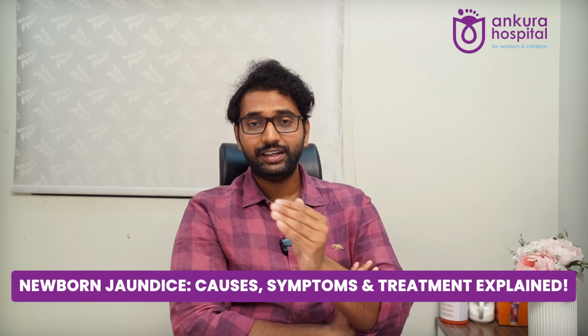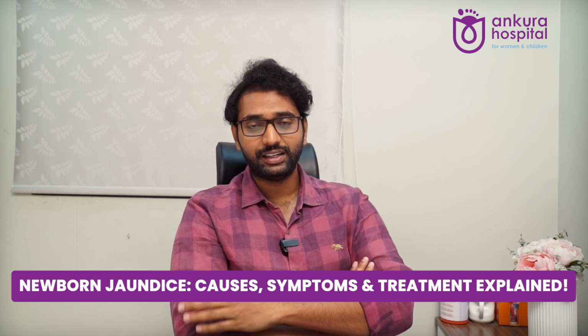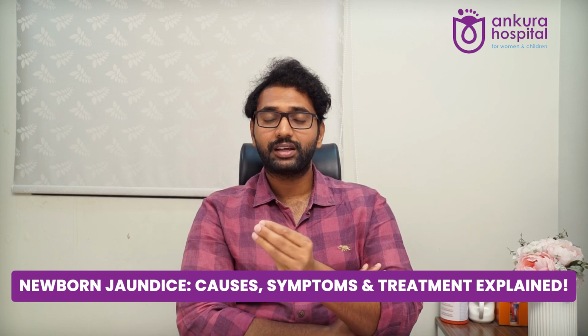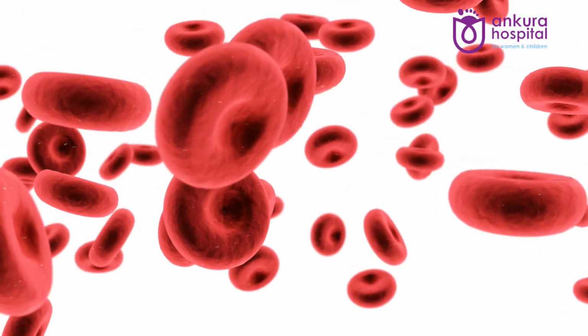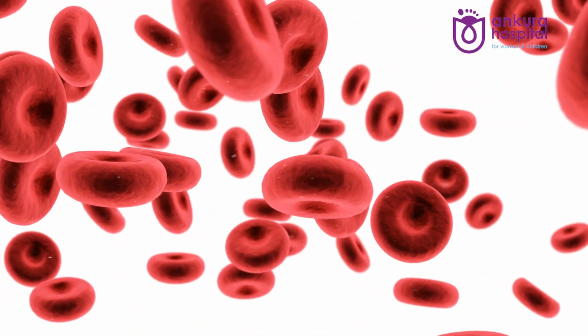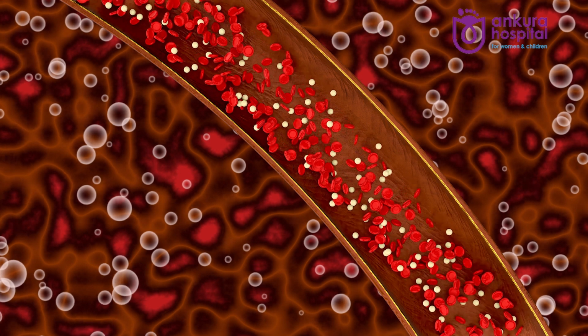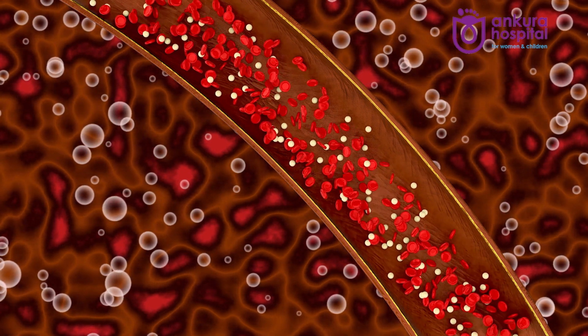Almost 8 out of 10 babies develop clinical jaundice. So why are babies developing this jaundice? When the baby is born, they are born with high hemoglobin levels, almost around 20-21. The hemoglobin gets broken down into iron and biliverdin. The biliverdin is converted to bilirubin, which is nothing but the jaundice which we test in blood.